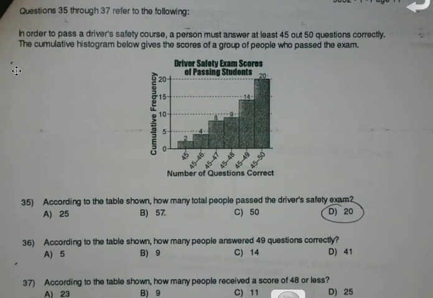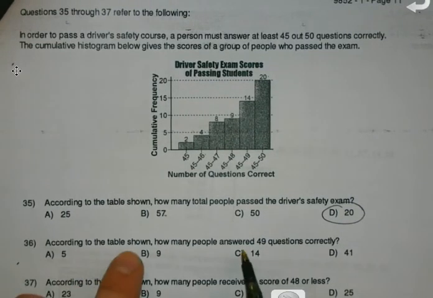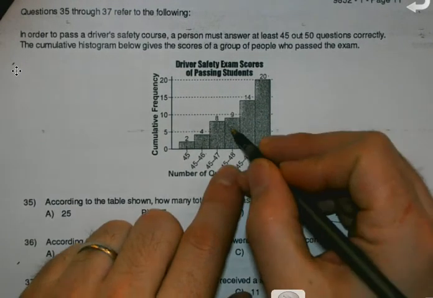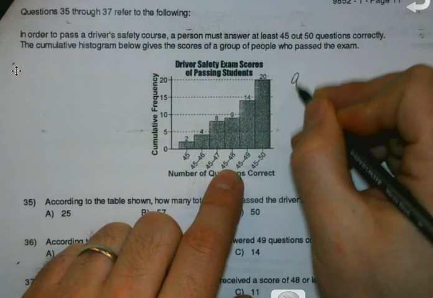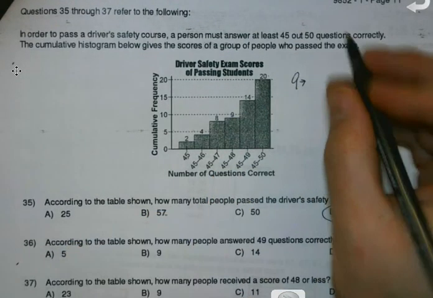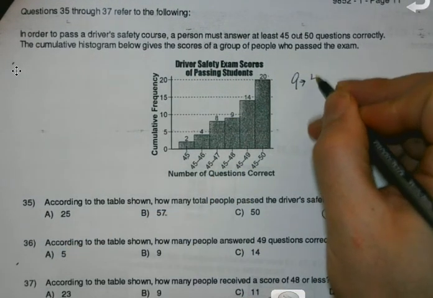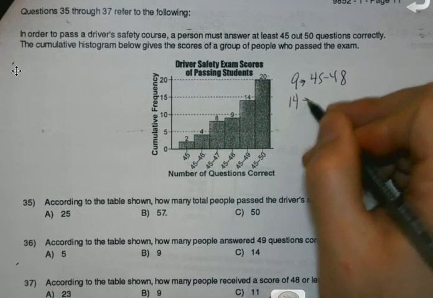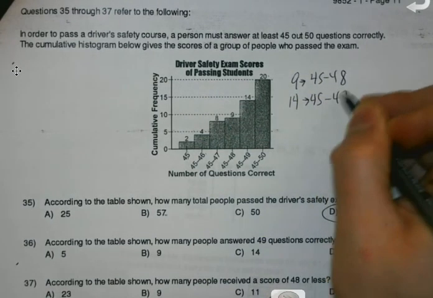So now this gets interesting. According to the table, how many people answered 49 questions correct? Now let's think about this for a minute. Okay, 9 people. 6 people. You're close. 9 people scored 45 to 48. 14 people scored 45 to 49.